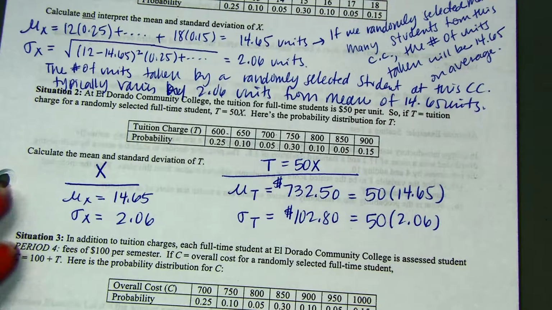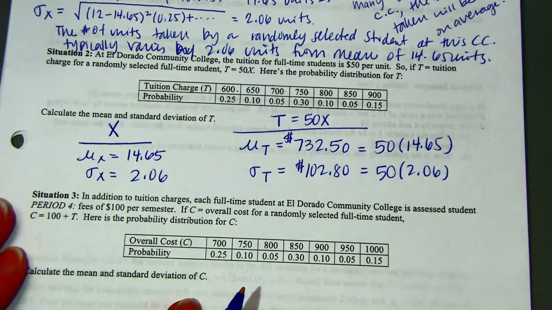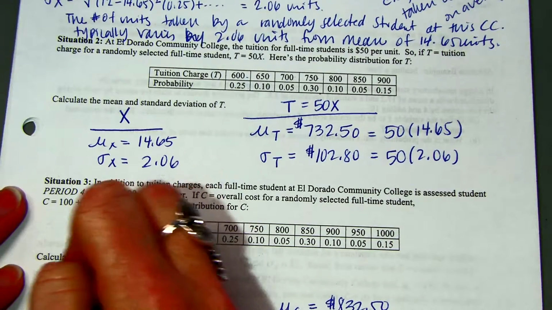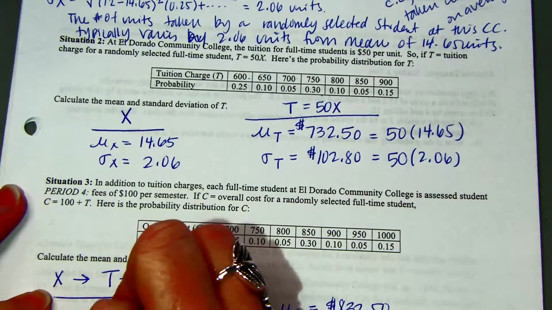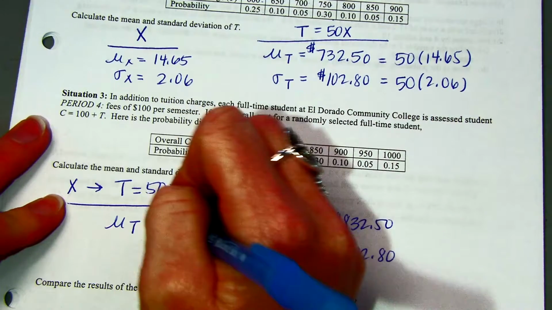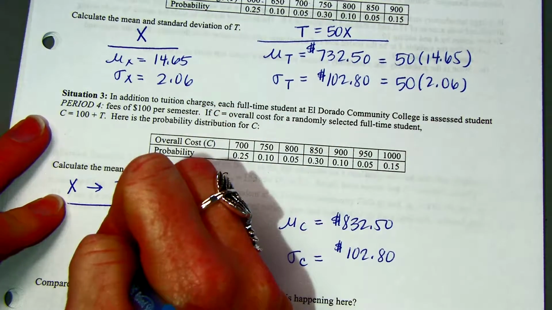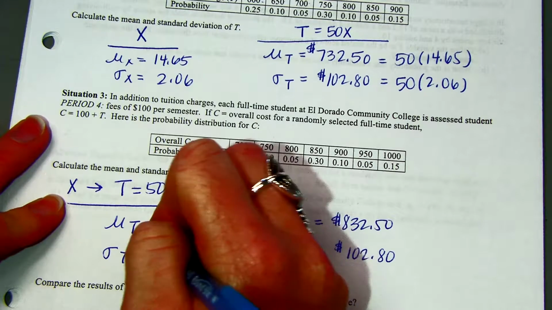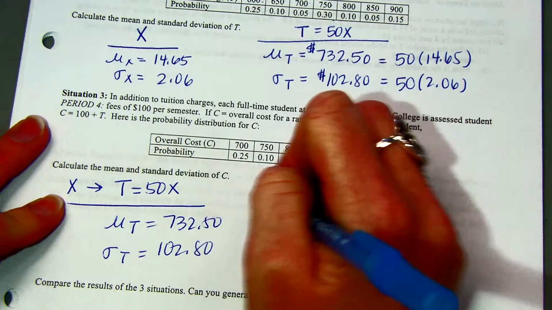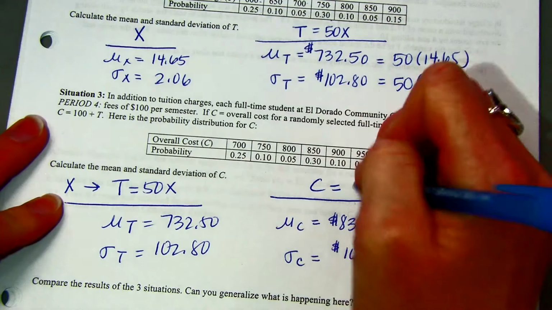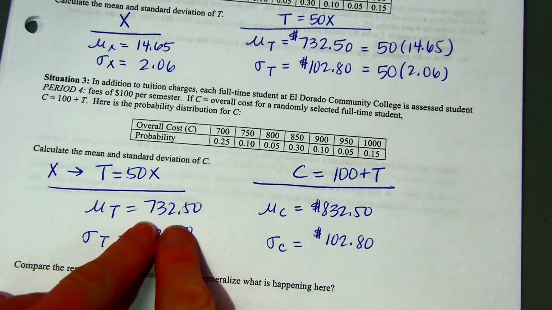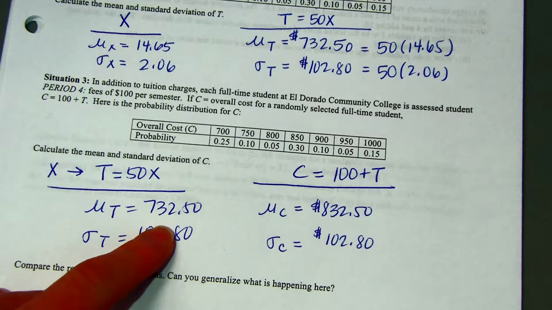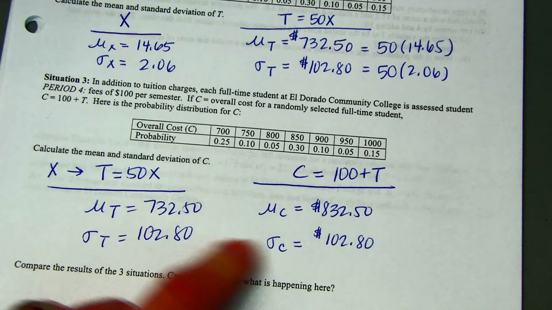So here, if we go to the next situation, we had x, which turned into t, which was 50x. Right? We know that the mean of t was 732.5, and sigma sub t was 102.8. We made a new random variable that was 100 plus t. So if I take a distribution and I add 100 to all the values in the distribution, how does the mean change?